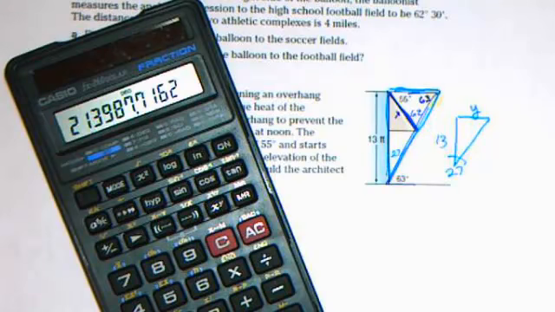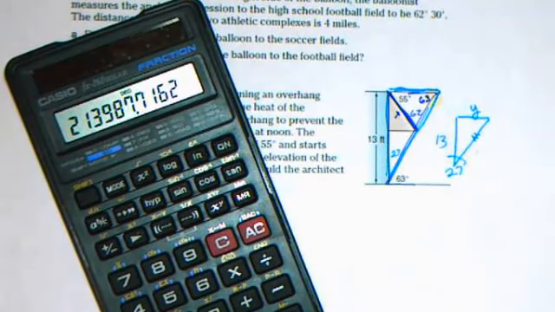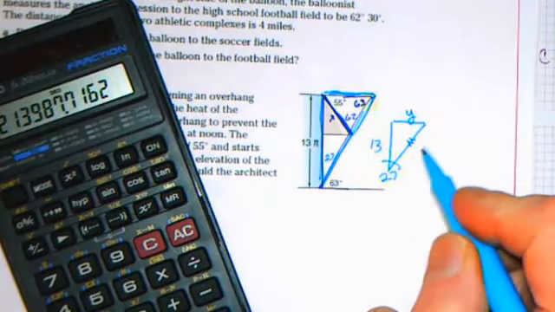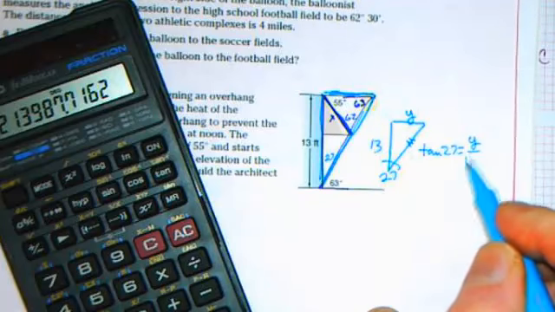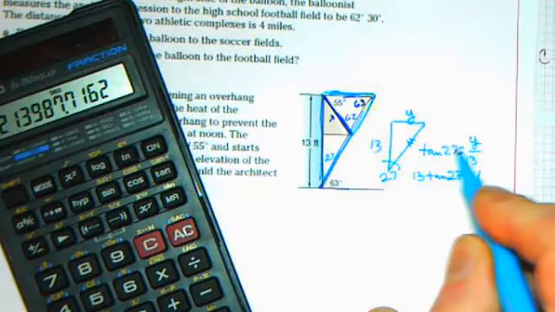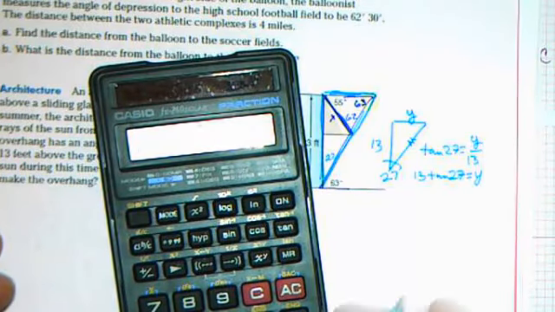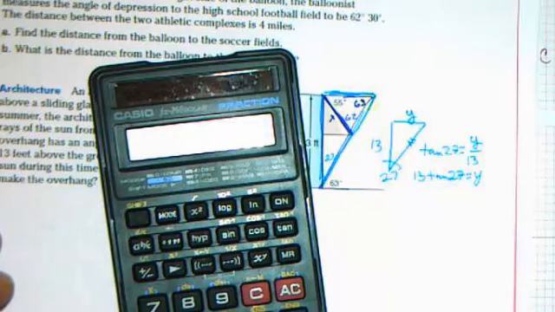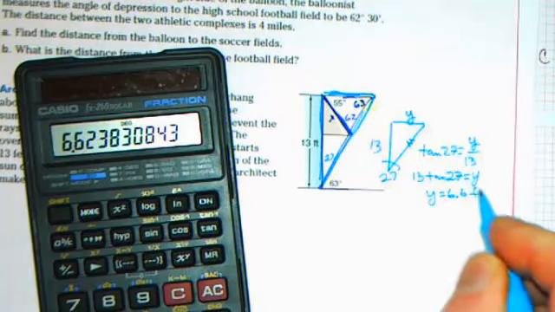If I look at what I have here, I have an opposite side, and here's the hypotenuse. So I have an opposite with an adjacent side. This is a tangent ratio problem to find y. So I can say tan 27 is equal to opposite, which is y, over 13, or 13 times the tangent of 27 is equal to y. So let's see what that distance is. We've got 13 tan 27. 13 times tangent 27 equals 6.62, so we'll call that 6.6. So y is equal to 6.6 feet. It's this distance up here.